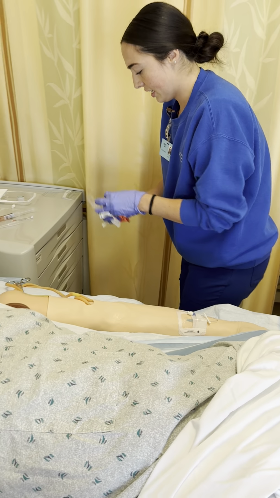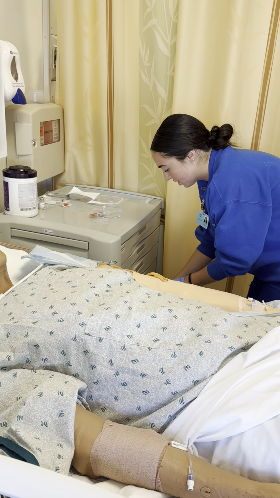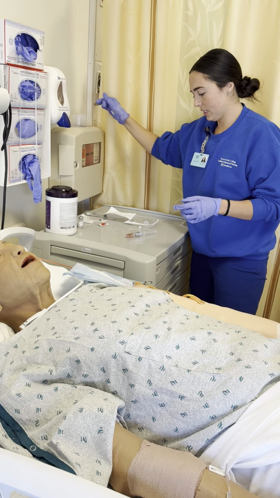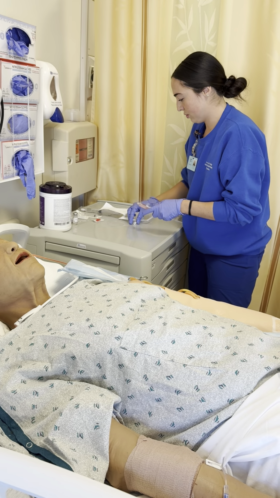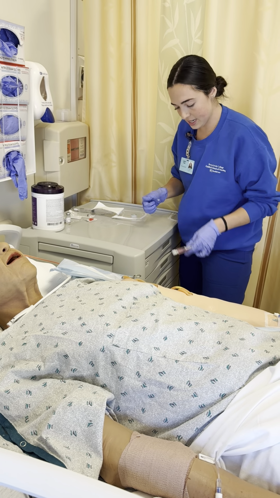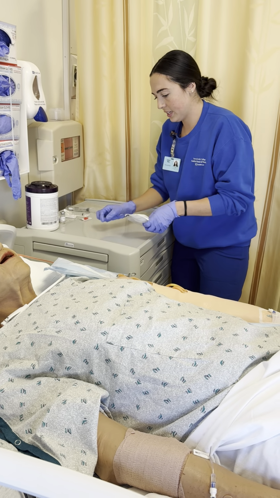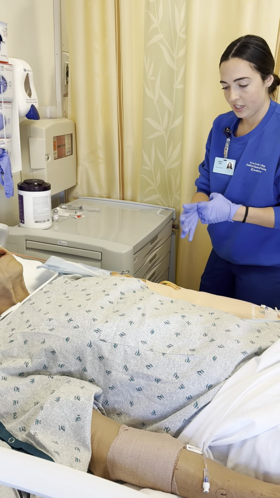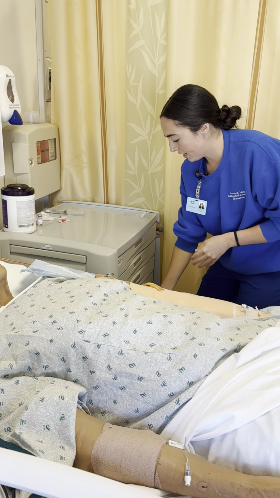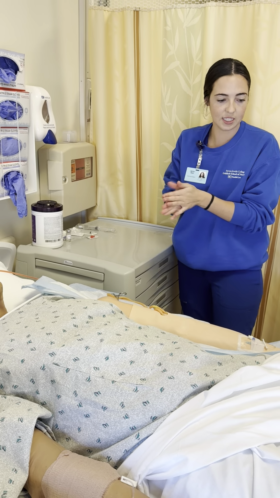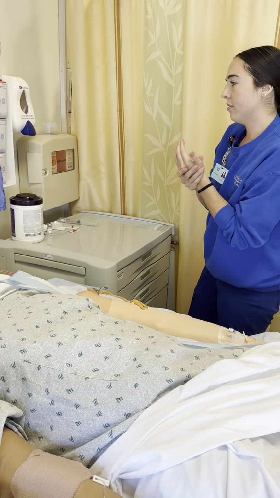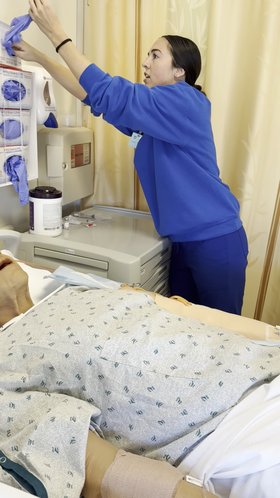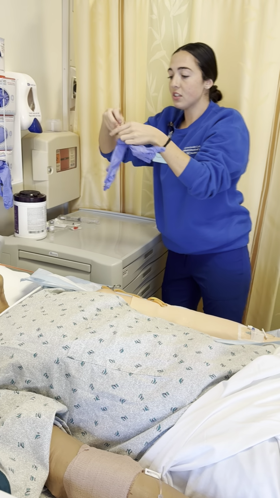So everything in here is trash. I no longer need it. I'm going to throw the old needle into the sharps. Throw this into the trash. It's not needed anymore. All of this can be thrown in the trash. And I'm going to go ahead and remove my gloves and sanitize. All right. Throw my gloves. So I've done my hand hygiene.